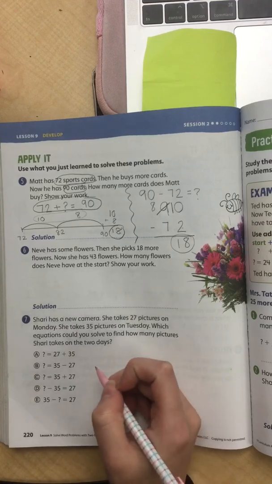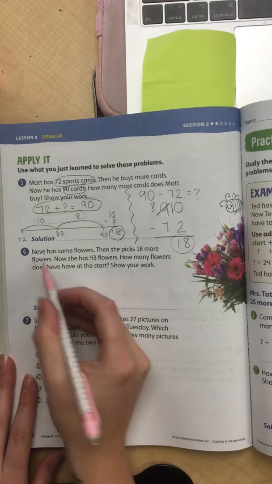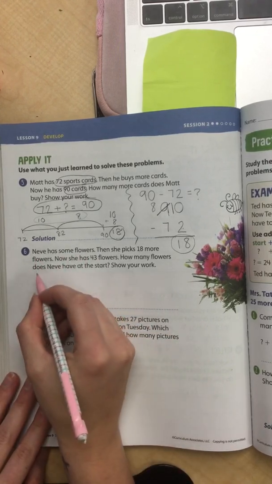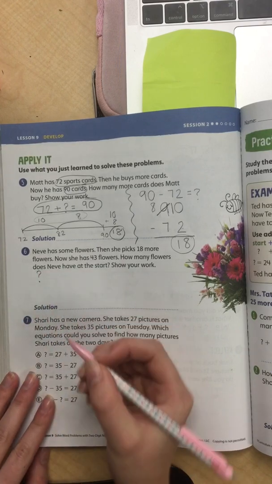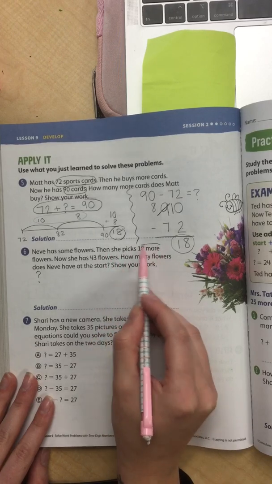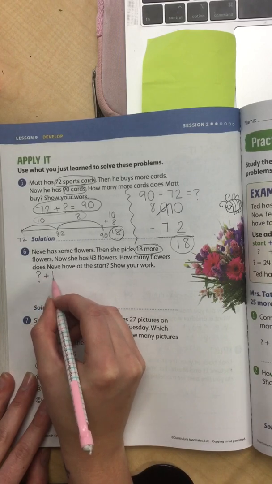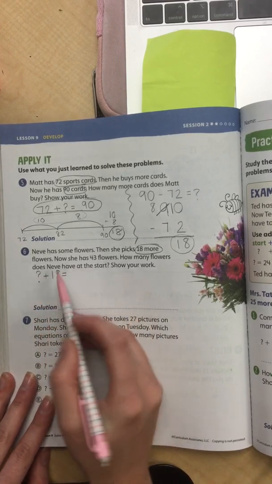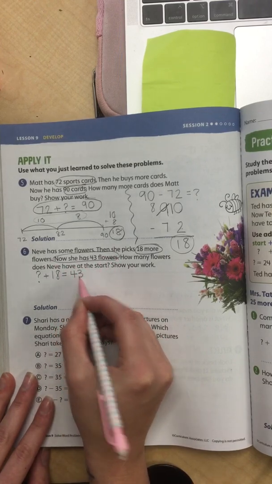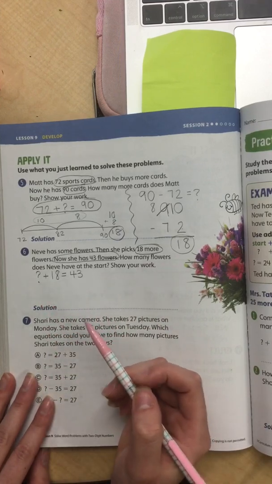Okay, now that you've had a chance to work through it on your own, I want to go through it. So it starts, Neve has some flowers. Do we know how many she starts with? Nope, it just says some. So I'm actually starting with my mystery number. She says, then she picks 18 more flowers. If I pick 18 more, I'm adding 18. And it says now she has 43. So now I'm ending with 43, right? How many flowers does Neve have at the start? That's what we're solving for, that mystery number.